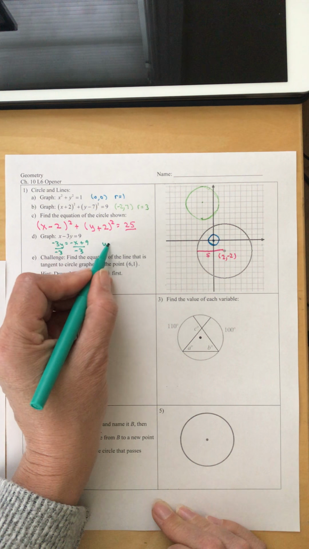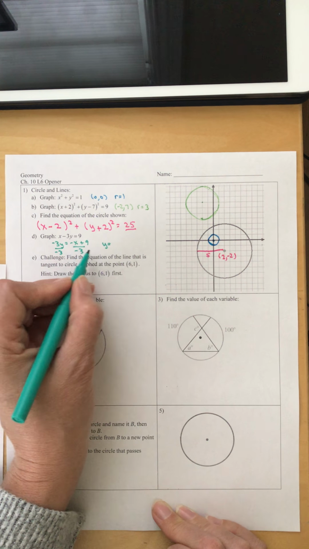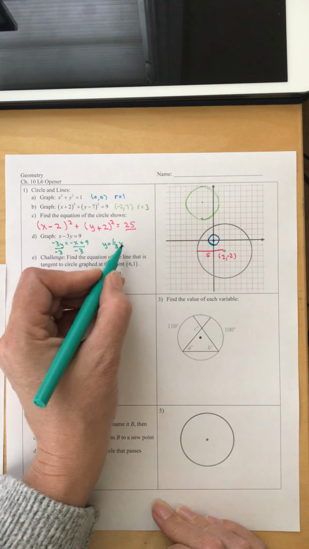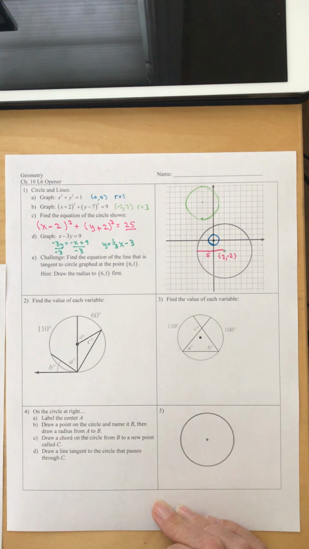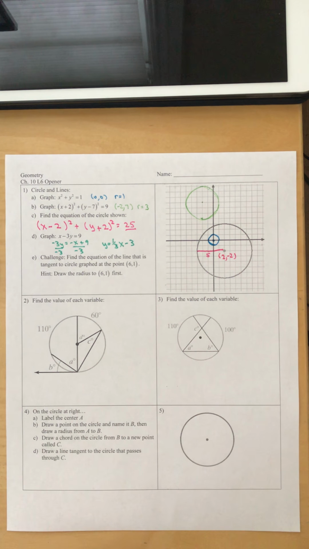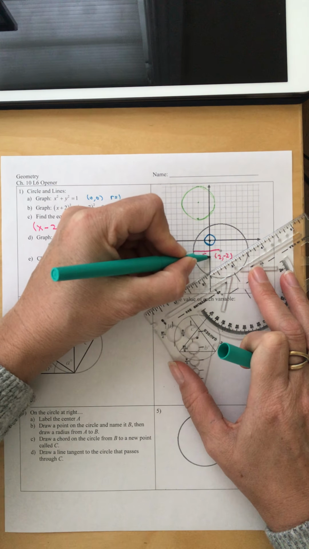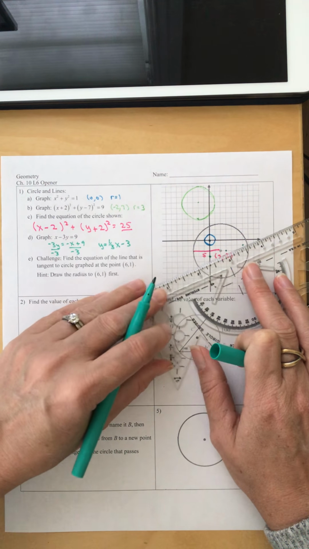So y is equal to -1 divided by -3 is +1/3, and 9 divided by -3 is -3. And so then when I graph that, I get this line that goes through -3 with a slope of 1/3.